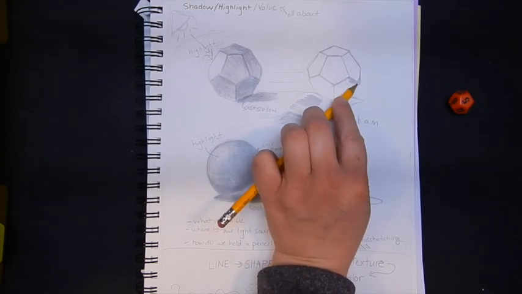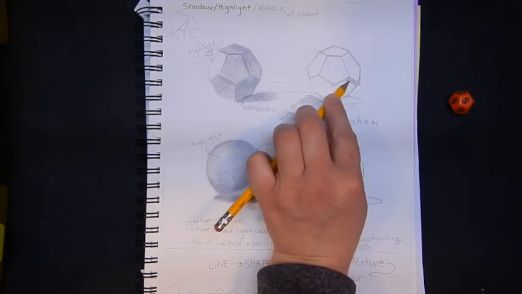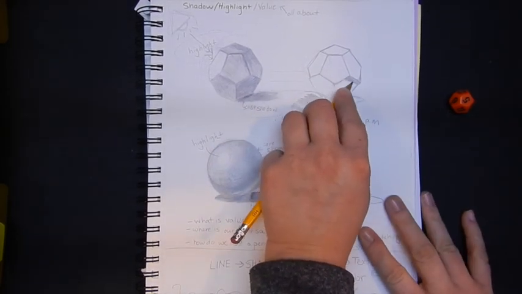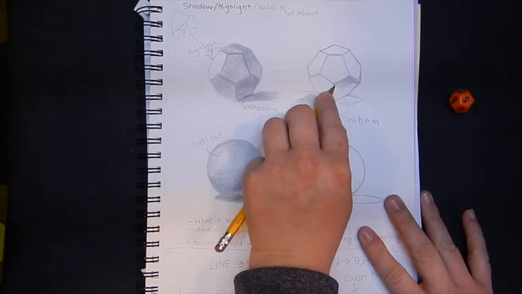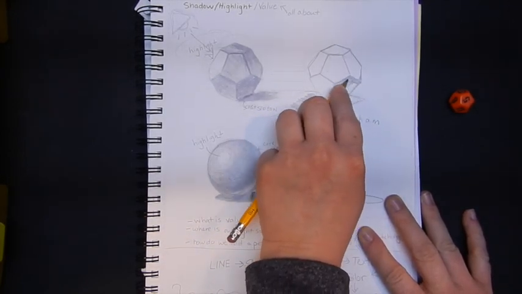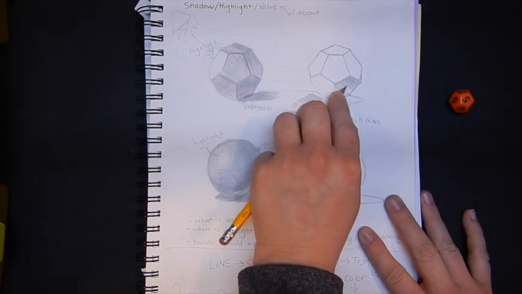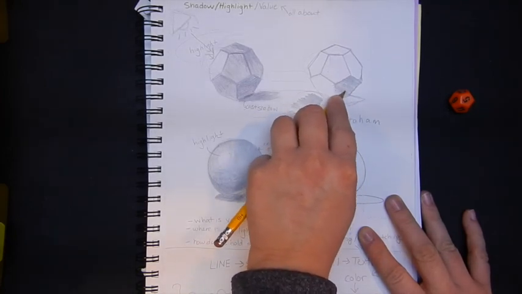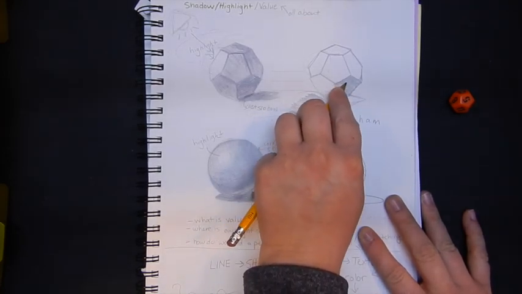My core shadow is going to be pretty dark, so I'm going to go in there and, using the side of my pencil, I'm going to shade that area in pretty dark. The harder I push, the darker it will be.